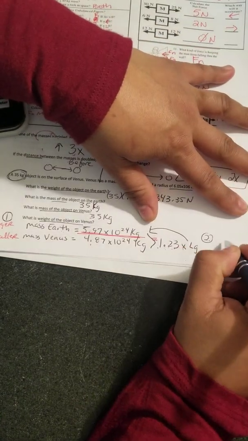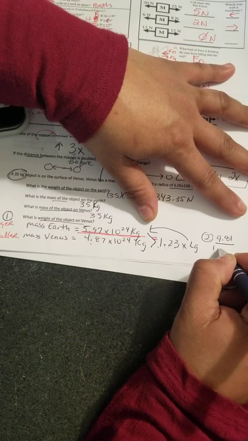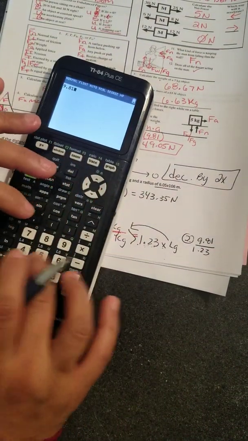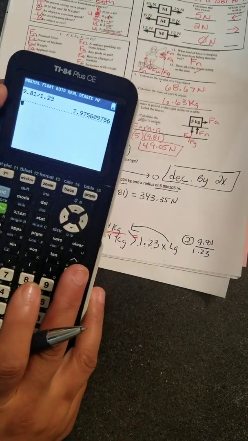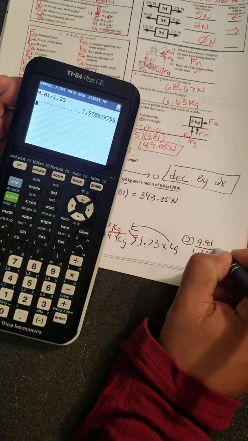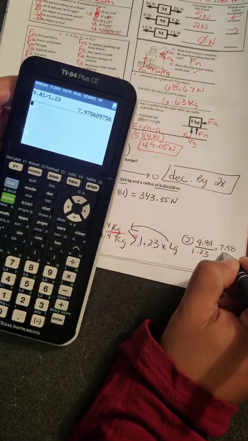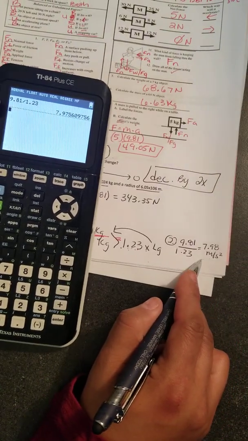Step 2, 9.81 divided by 1.23. 9.81 divided by 1.23 comes out to 7.97. Let's round that up to 8 meters per second squared. That is the acceleration of Venus.